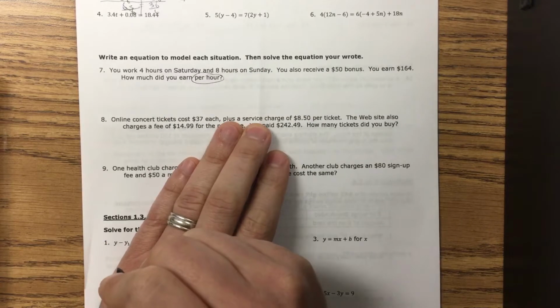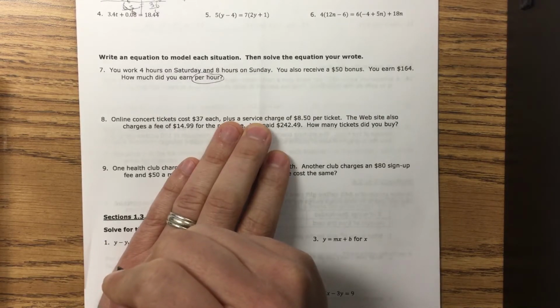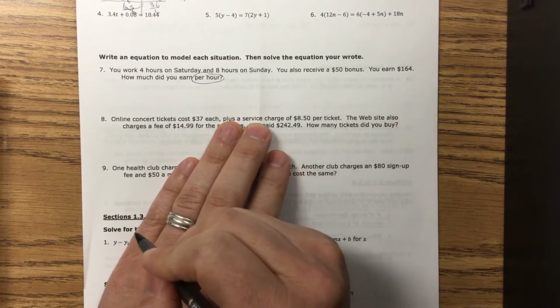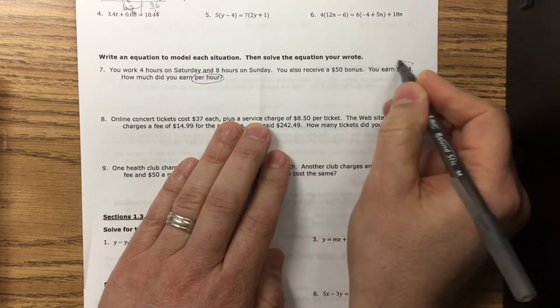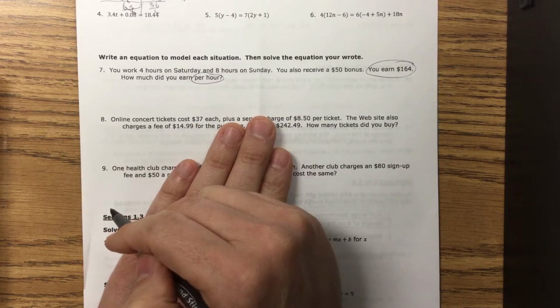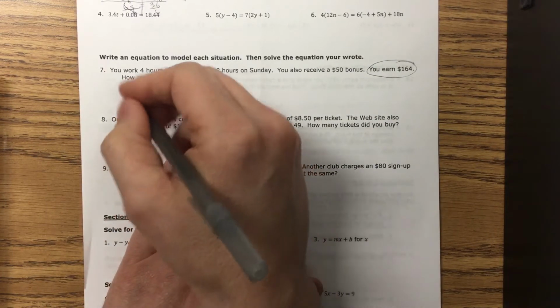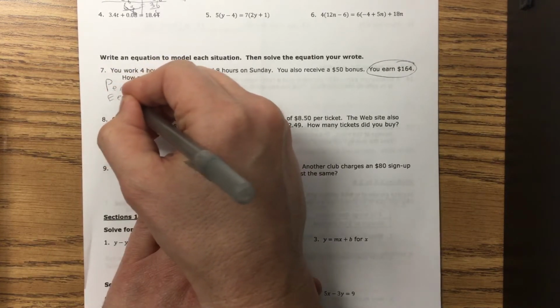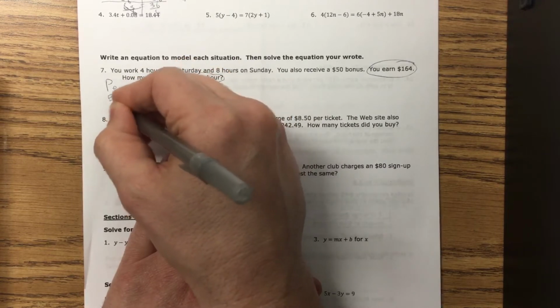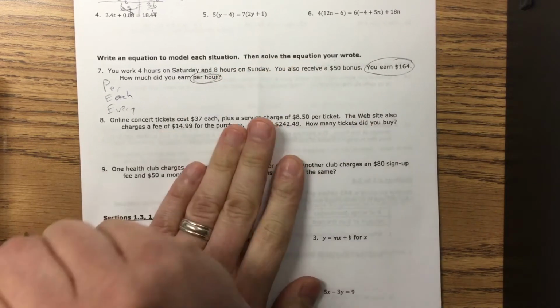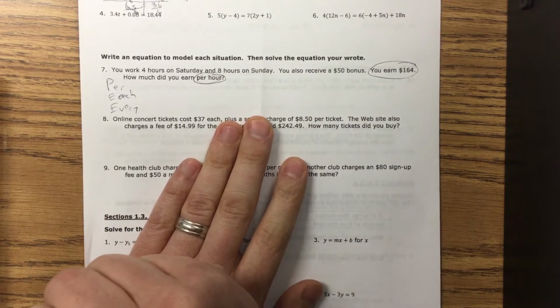Okay, so 4 hours on Saturday, 8 hours on Sunday. You also received a $50 bonus. This is how much we made in all. How much did you earn per hour? All right, now we learned whenever you see the word per, each, or every in a word problem, usually it's talking about the slope. Okay, and that is also the case here. In other words, you're looking for the slope.